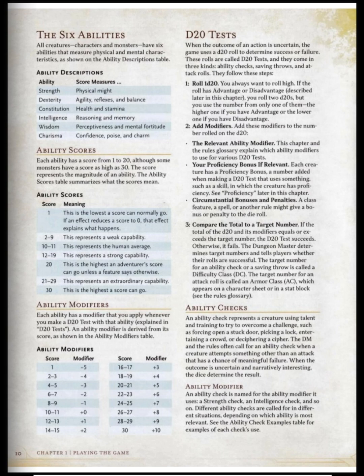If an effect reduces the score to 0, that effect explains what happens. 2 to 9 represents a weak capability. 10 to 11 represents a human average. 12 to 19 represents a strong capability. 20 is the highest an ability score can go unless a feature says otherwise. 30 is the highest score you can go.